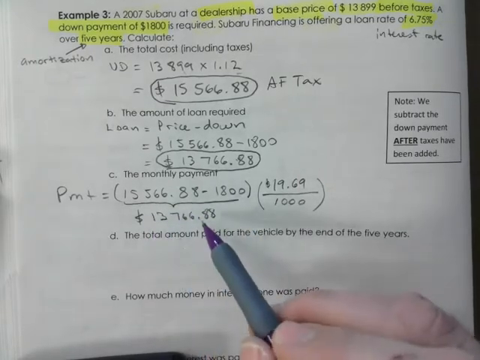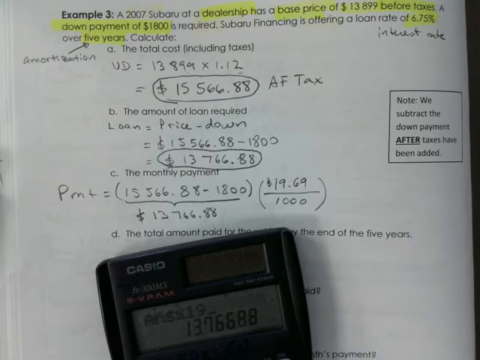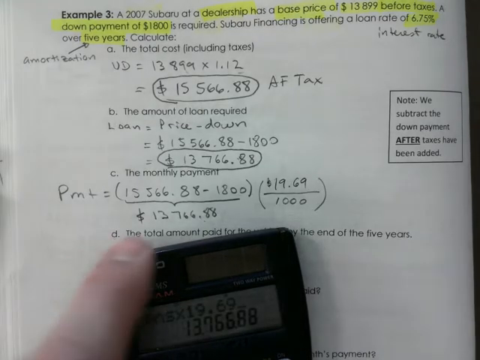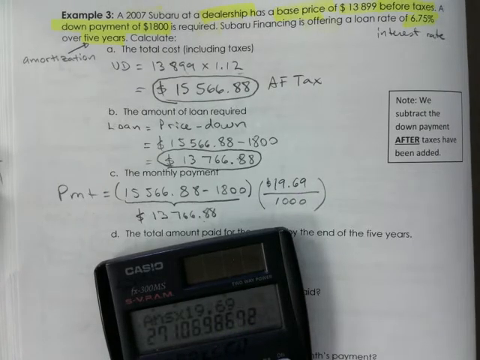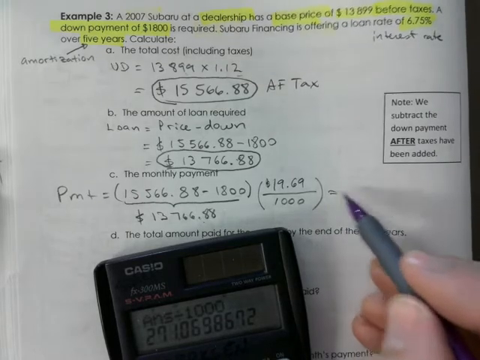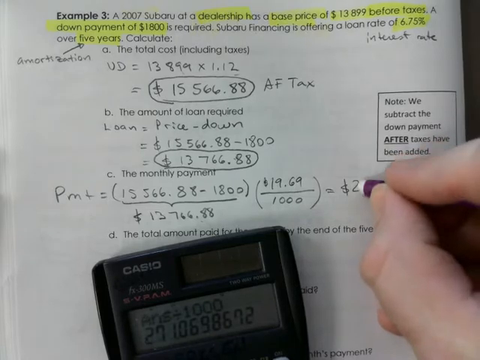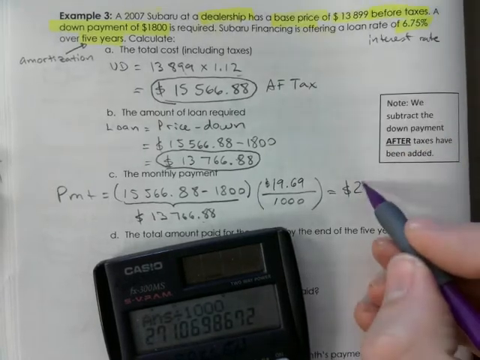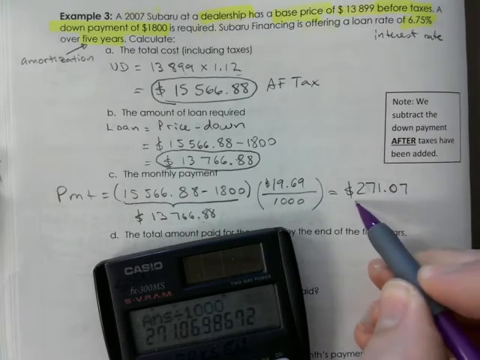But if you have a calculator like mine, or any calculator for that matter, I take that loan and multiply it by 1969, hit equals, and then I divide it by 1,000. So it's 271.07, and that's per month.